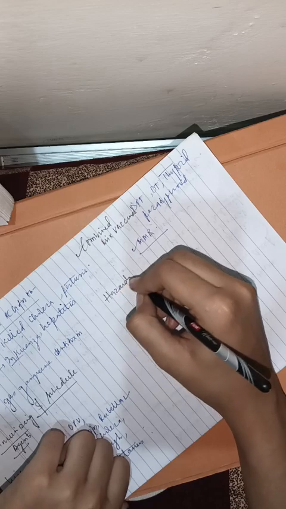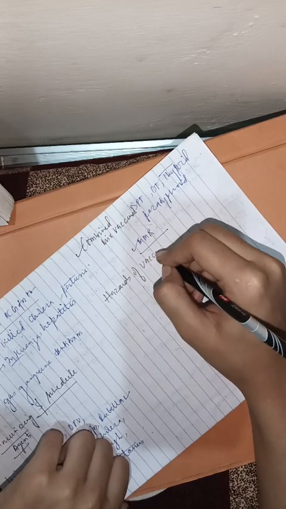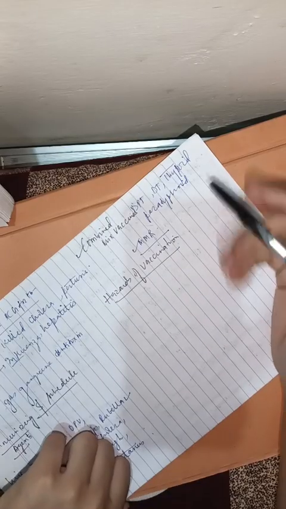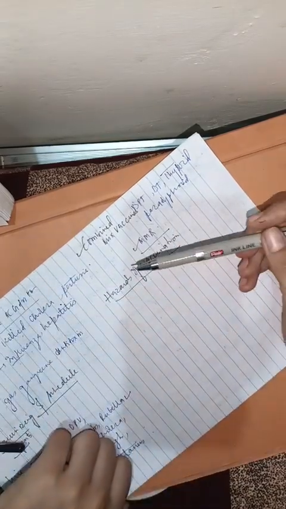Hazards of vaccination: local sepsis, fever, malaise, convulsions, allergic reactions, serum hepatitis, soreness at injection sites. Then we have the national immunization schedule.